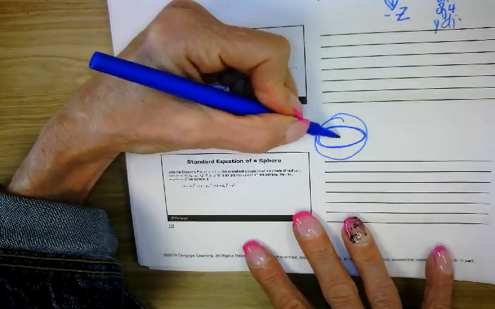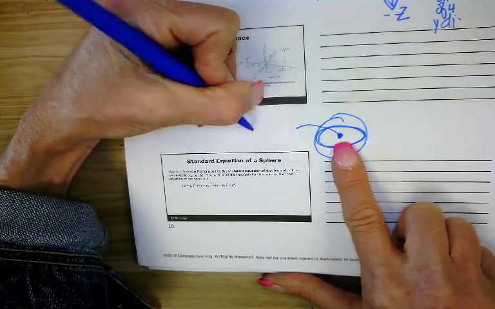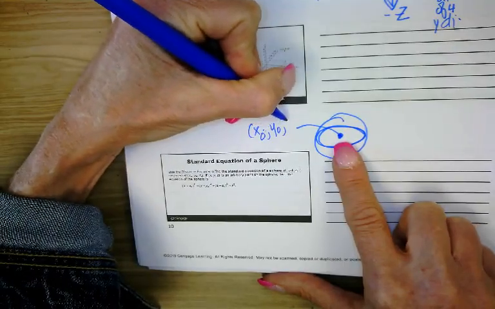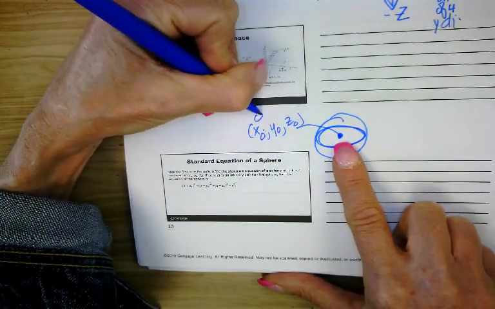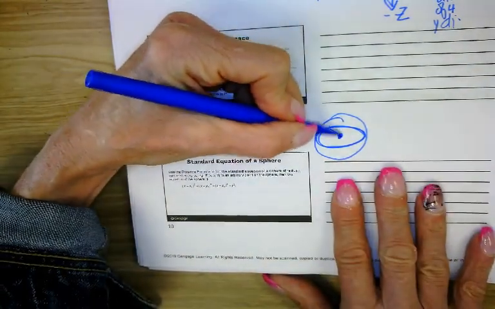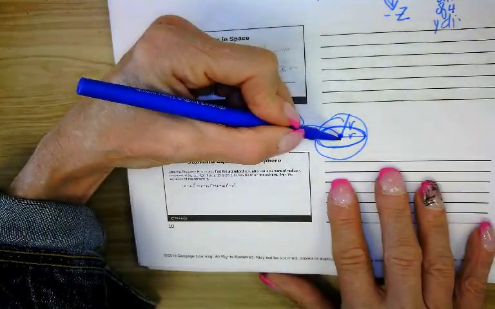That's the center of the sphere. And then the sphere has some radius, some radius distance from the center to any point on the sphere. And this is just the equation of the sphere. Some of these things are just nice to know things.